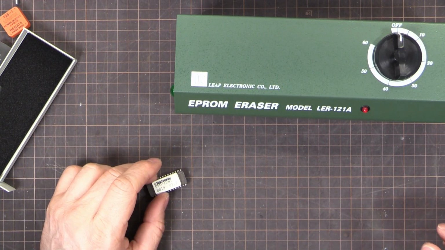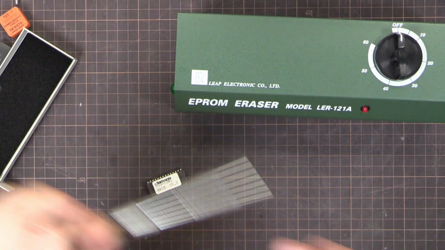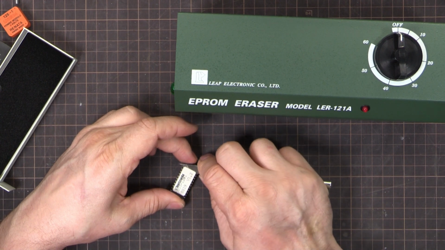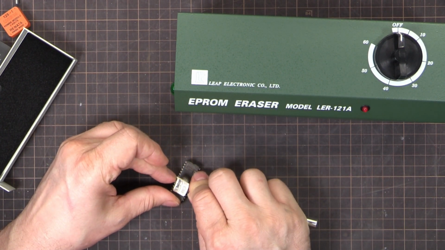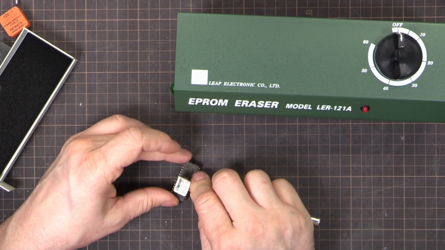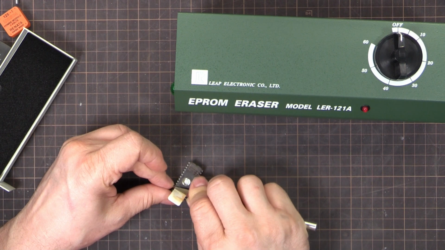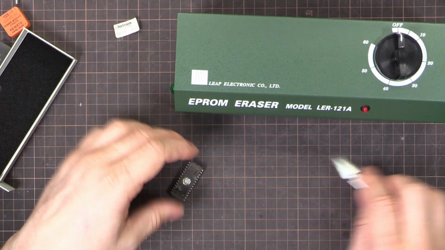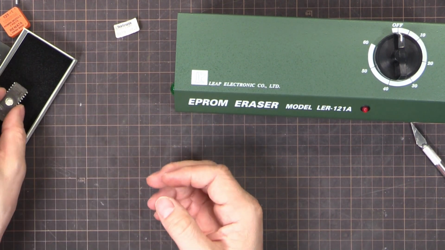So carefully, just carefully, try not to cut myself. There we go. I'll give that a bit of clean up later.